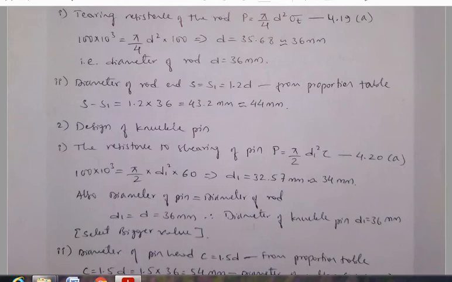Next we have the design of the knuckle pin. From equation number 4.20a, the resistance to shearing of the pin, P is equal to pi by 2 d1 square into tau, where d1 is the only unknown in this equation. Therefore d1, we calculated it as 32.57 mm. Approximately, to the next even number, we can take it as 34 millimeter.